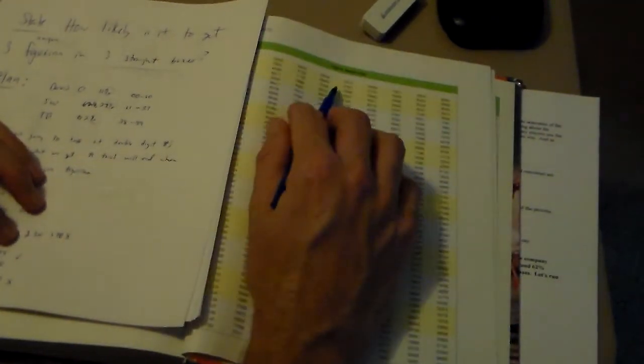75, 62, 87. 75 is Brady, 62 is Brady, and this is Brady. So that was unsuccessful. We were unsuccessful in our first trial, successful in our second trial, and unsuccessful in our third trial. So 87 was the last one.